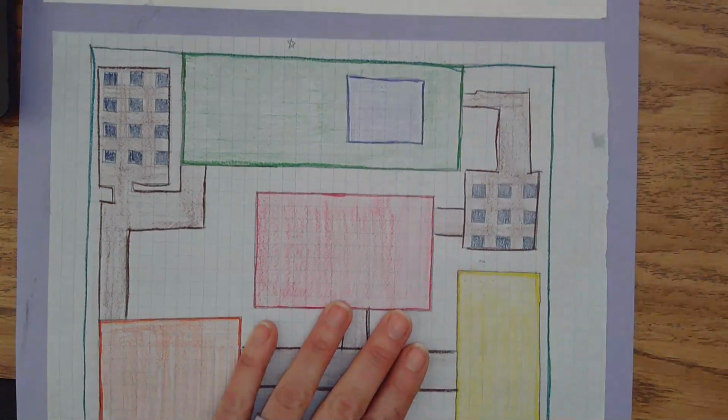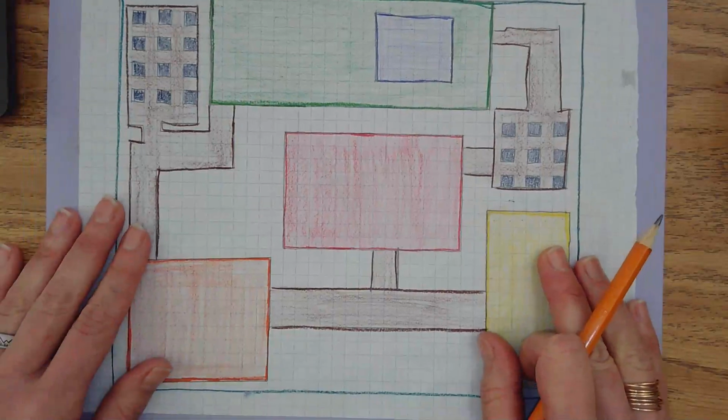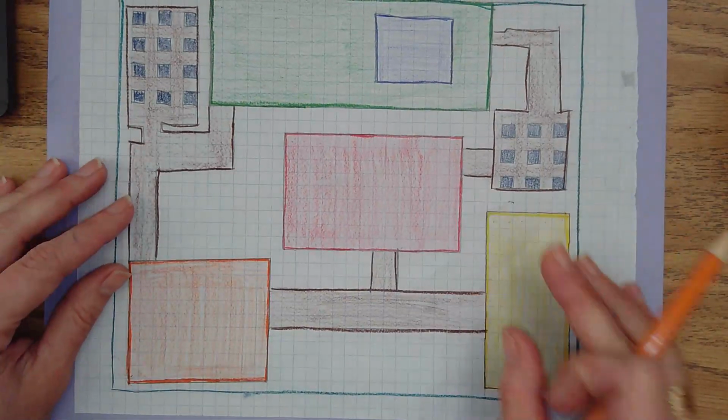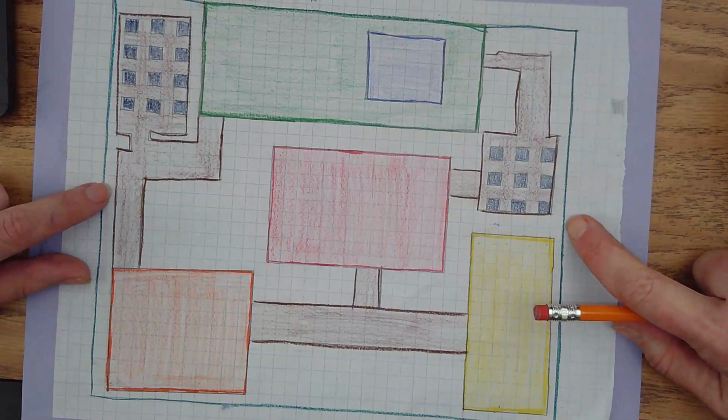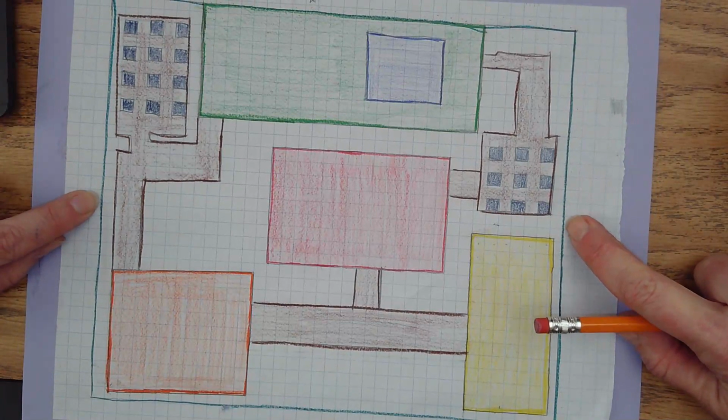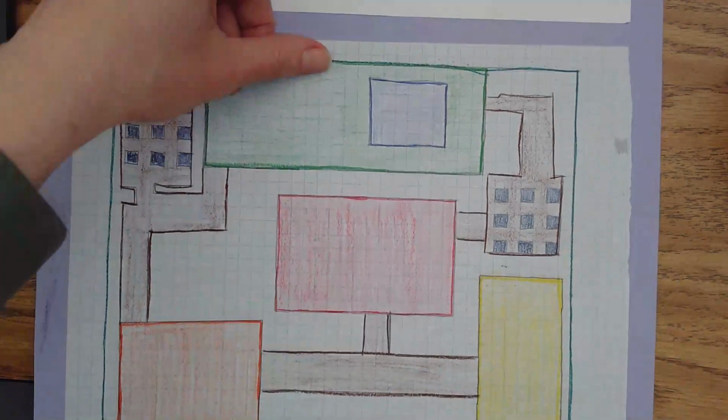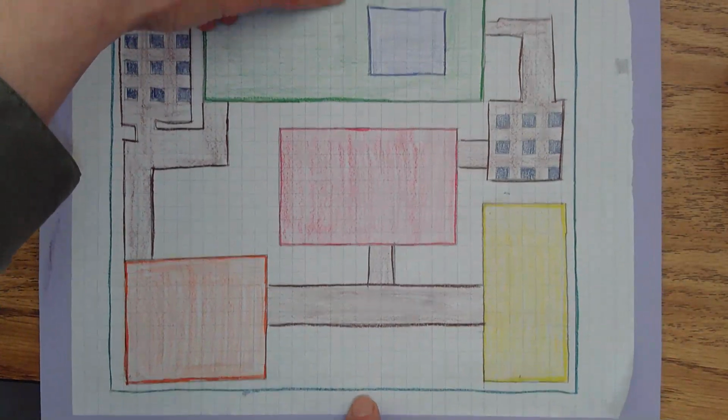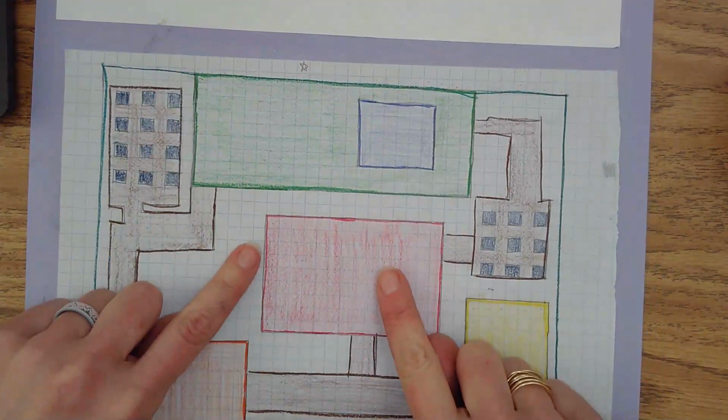If you have something that is not rectangular, with a different type of shape, I want you to find the widest area. We're going to count the widest in width and the widest in length. All right, if you have something that's not a square or a rectangle.